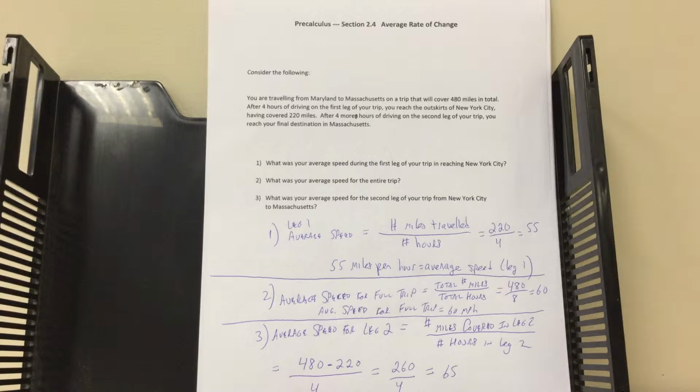For the first question, the average speed on leg 1, we simply need to figure out how many miles we traveled and divide by the number of hours that we spent traveling during that portion. We know that it took us 220 miles to reach New York City, and it was 4 hours of driving. So our average speed was 220 miles divided by 4 hours, and that gives us 55 miles per hour. That was our average speed for leg 1.